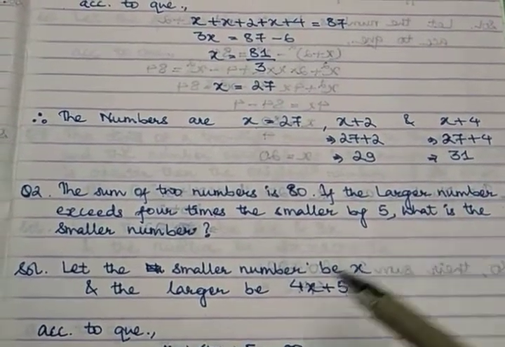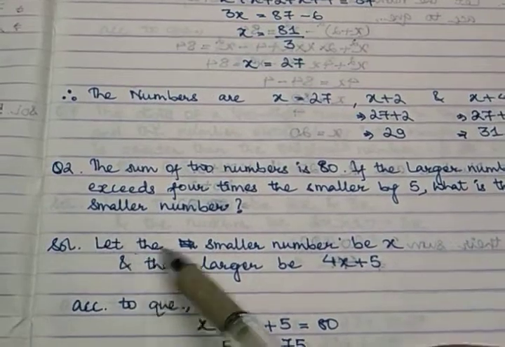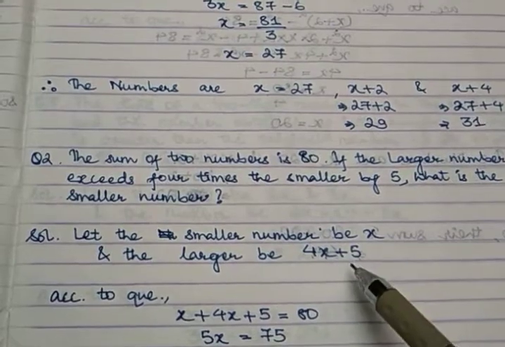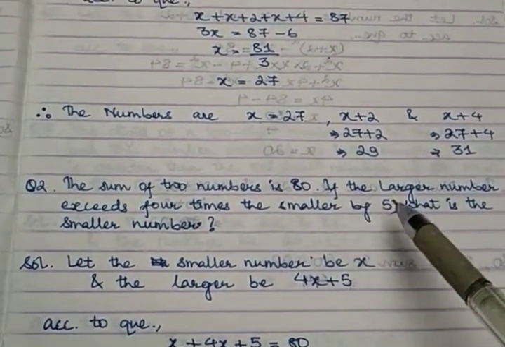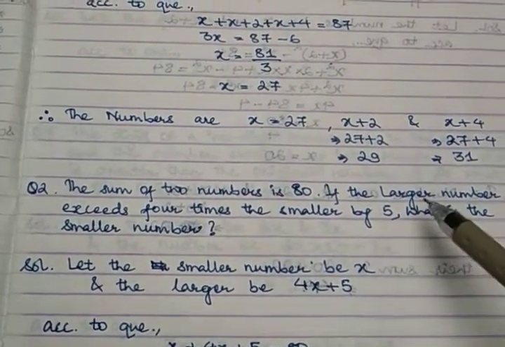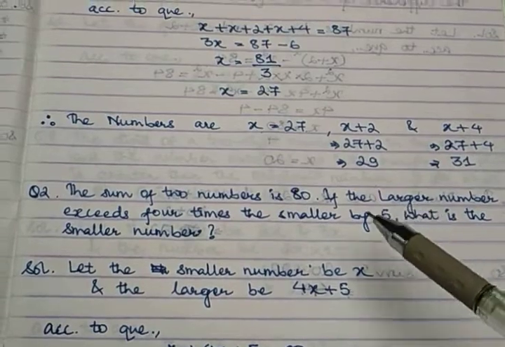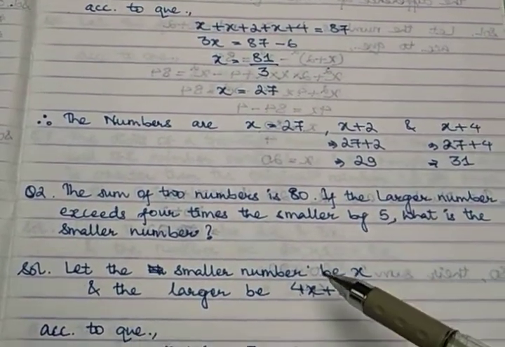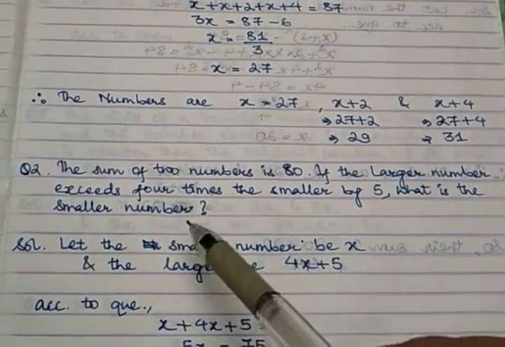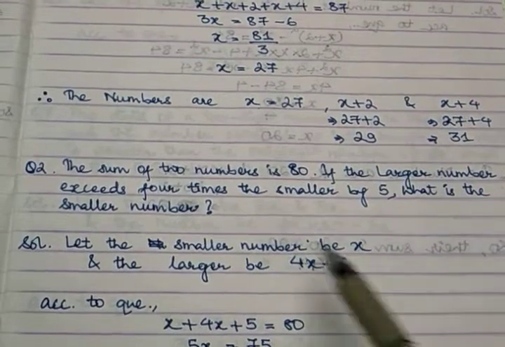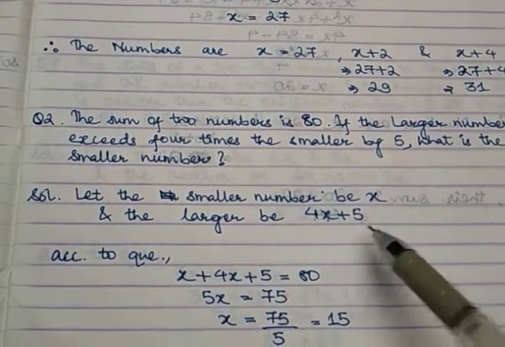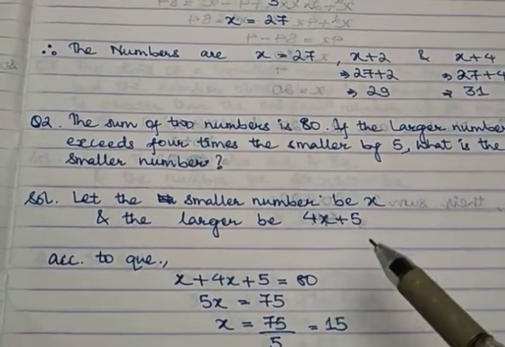That means what we can do here is, see, that's what I have done here. Let the smaller number be x and the larger number be 4 into x, that is the smaller number, plus 5. Now it will be equal, isn't it? See, if the larger number exceeds 4 times the smaller number by 5, what does that mean? That is, the larger number is greater than the smaller number even if you multiply it with 4. So that is what I have done here. See, 4 into x plus 5. Now what is the smaller number? So we need to find the smaller number, just the smaller number, not the larger number, remember. So we have assumed the smaller number and larger number, x and 4x plus 5. I hope you kids have understood.